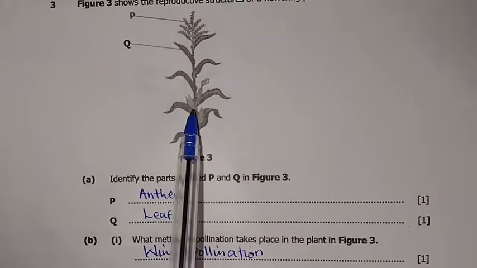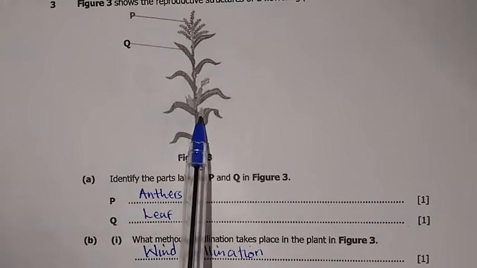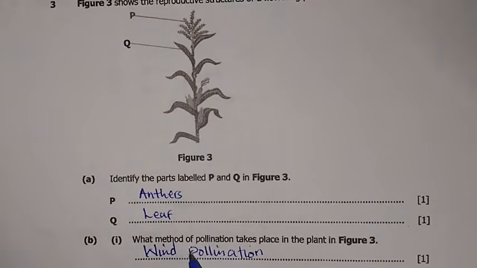We must know that most wind pollinated flowers do not have petals, and they have dull colored structures. I hope this is clear.